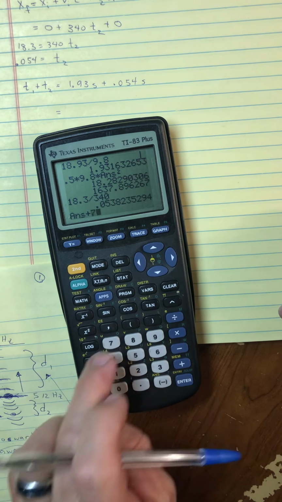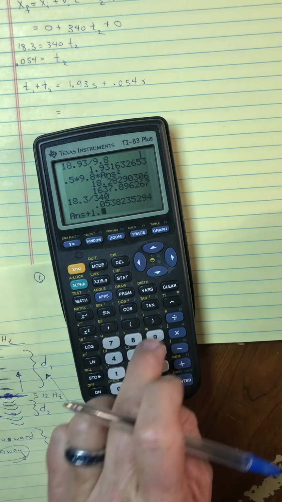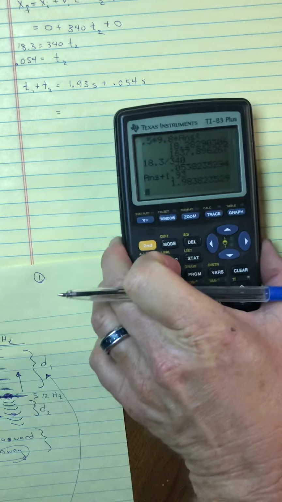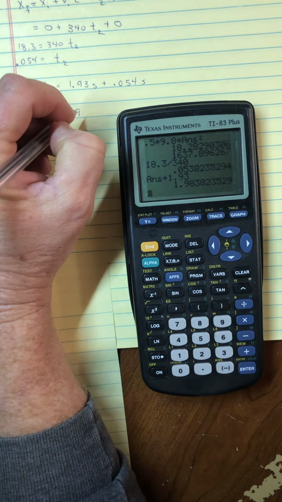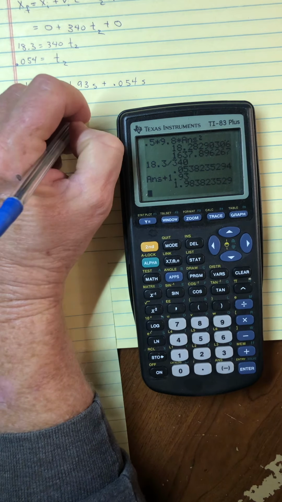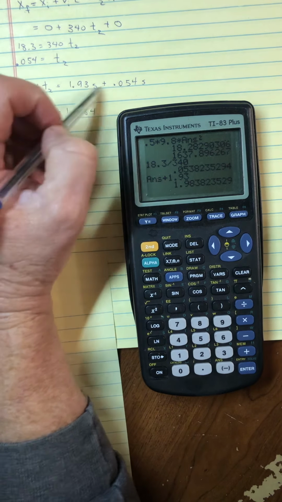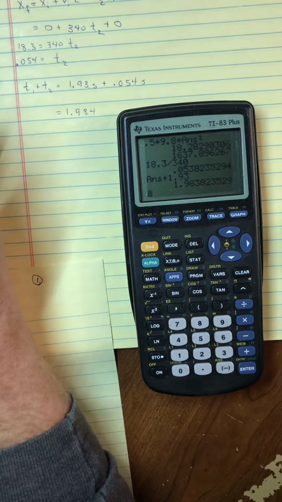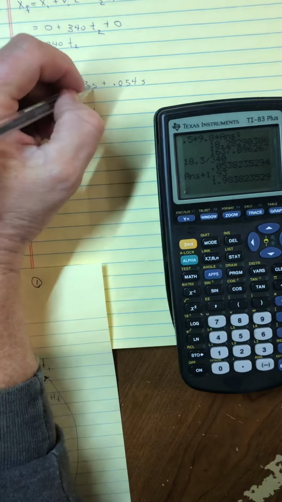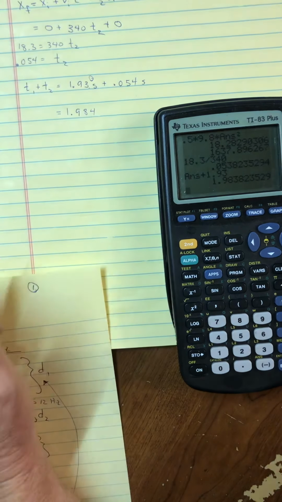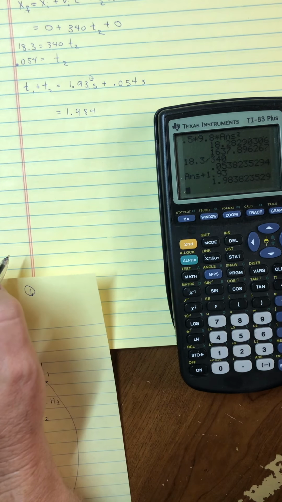So I'm going to add that to 1.93. And I get a total time of 1.984. I guess I didn't need a calculator for that. But let me call that the total time. There's some question I probably didn't do my significant figures quite right there.